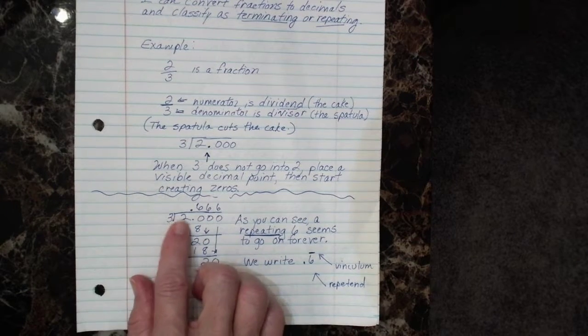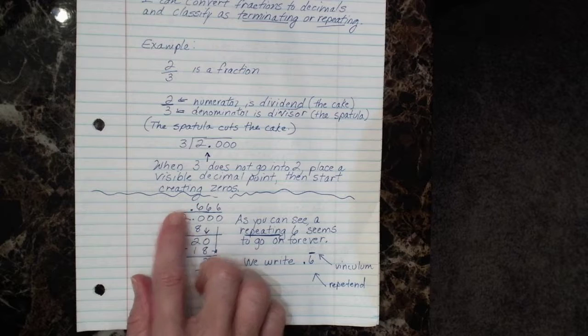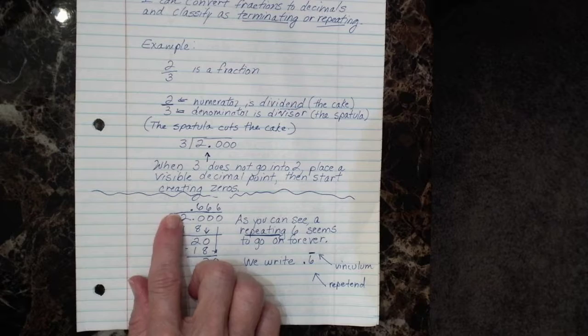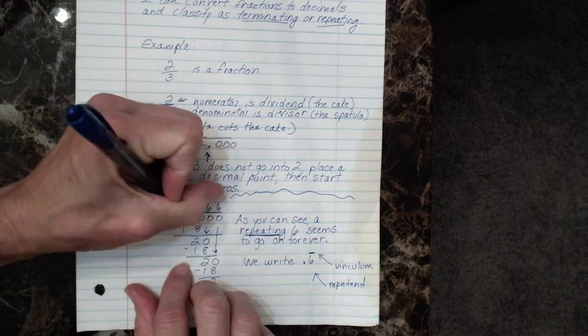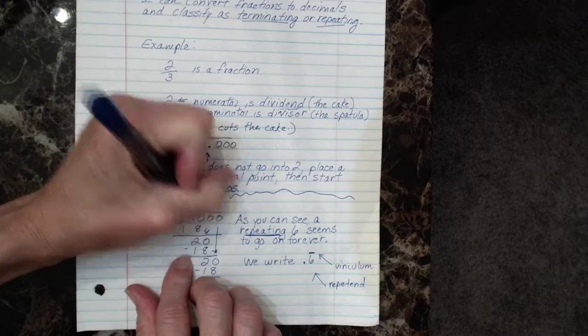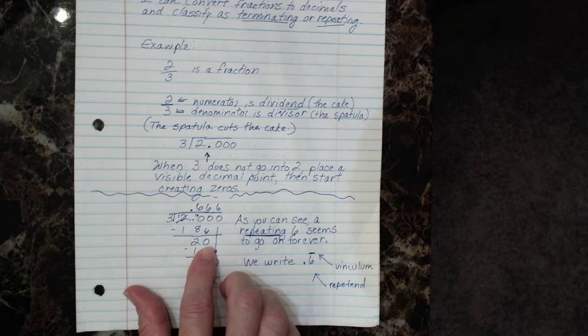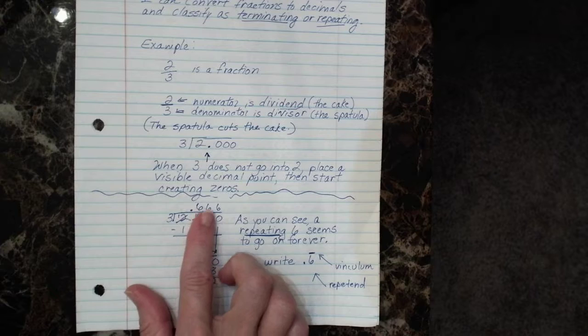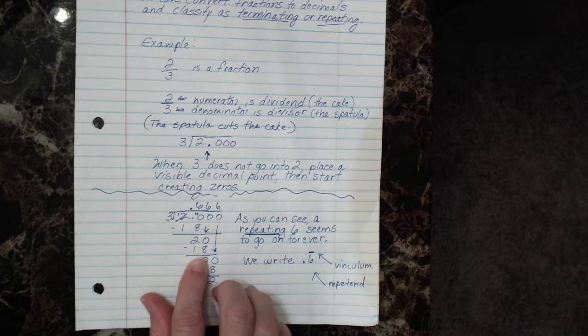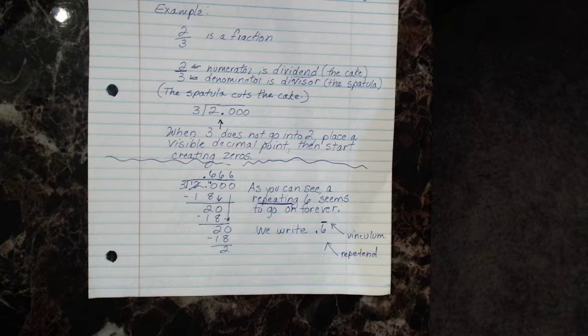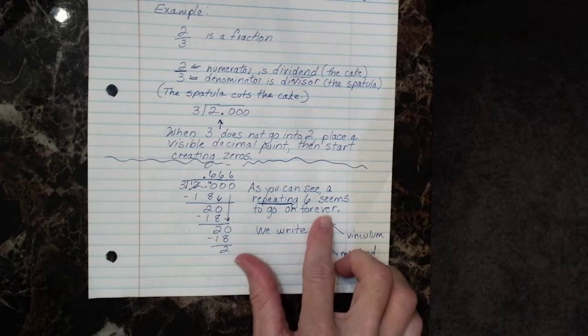So 3 goes into 20 6 times. 6 times 3 equals 18. Subtract that. You have to borrow from the 2 here. So 10 minus 8 is 2. Bring down the 0, and you're left with 20, which is what you started with. So again, you're going to put a 6 and go through the same process, and your remainder will always be 20. So as you can see, a repeating 6 seems to go on forever.